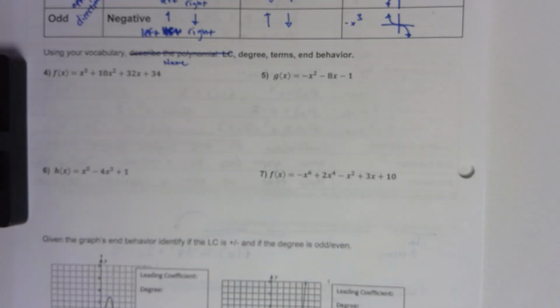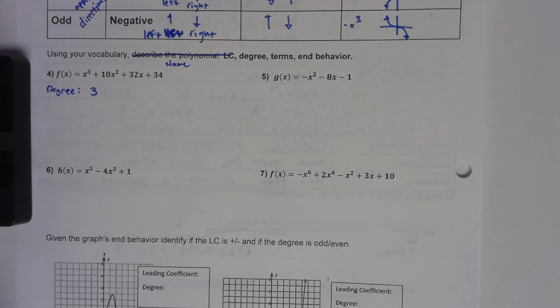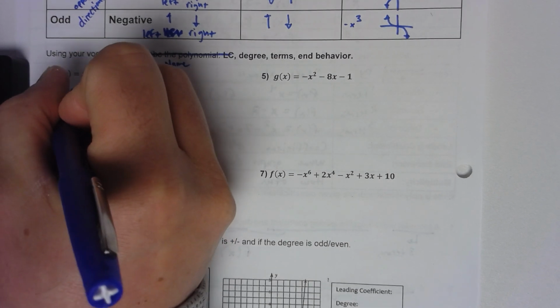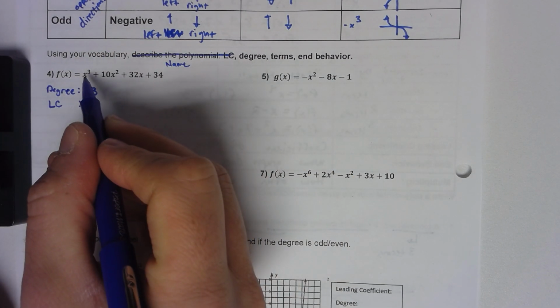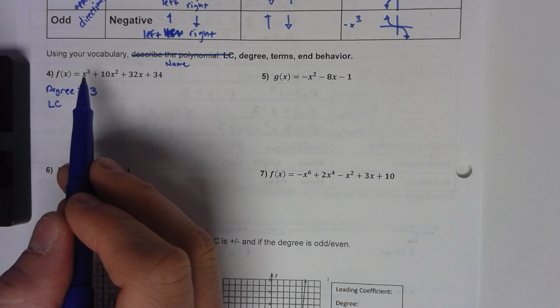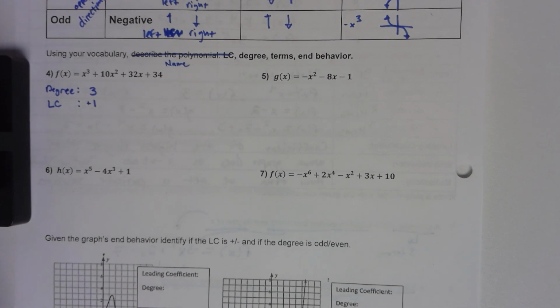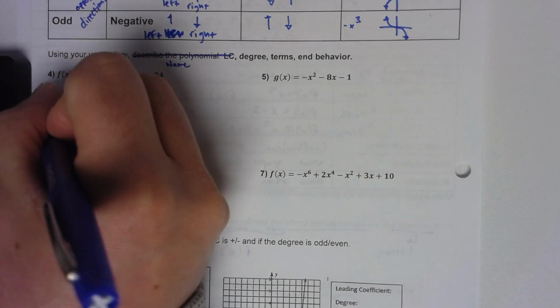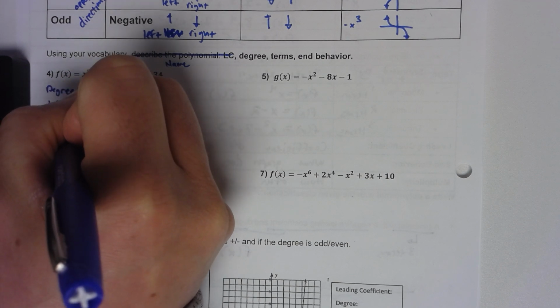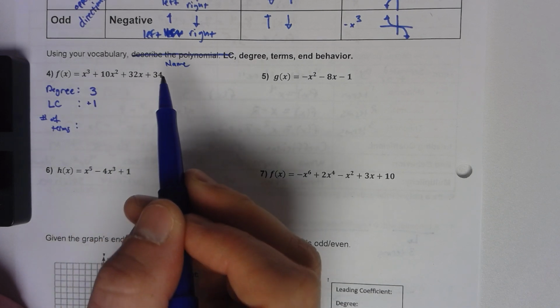Okay, so it helps if we know the degree, because that's part of the name. So the degree here is 3. That's the largest exponent we see. The leading coefficient is the number in front of the highest degree term. Okay, so the highest degree term is x cubed. The number in front of it is a positive 1. The number of terms here. Those terms are separated by plus or minus signs. So there's 1, 2, 3, 4 terms.